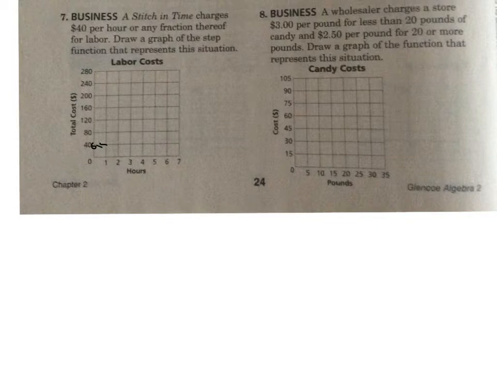Then from 1 hour to 2 hours, they're going to charge you $80, but not exactly. Anything over 1 hour to 2, so we'll have a hole at the 1. And then same thing, when we're at 2 hours, we have a hole at 80, but anything above that from 2 to 3 is going to be $120. Sorry, it's a little sloppy there with my finger. There we go. From 3 to 4 hours, we move up to 160. From 4 to 5 hours, we go to 200, and so on and so forth. Okay? So that's what that one is.